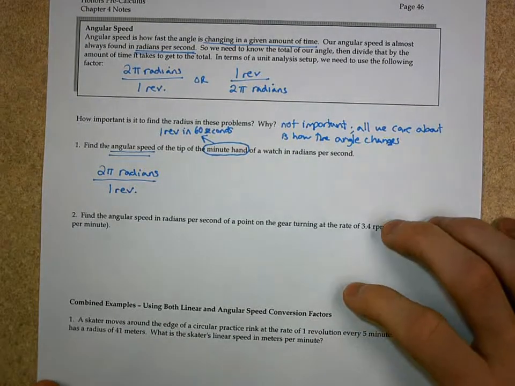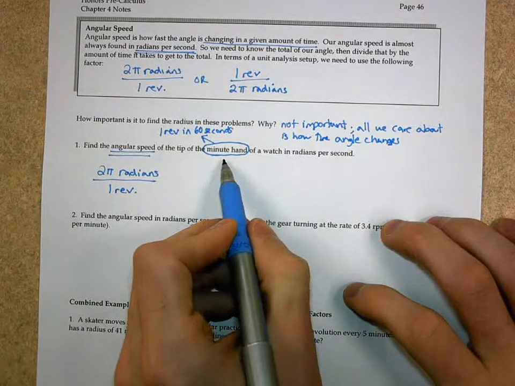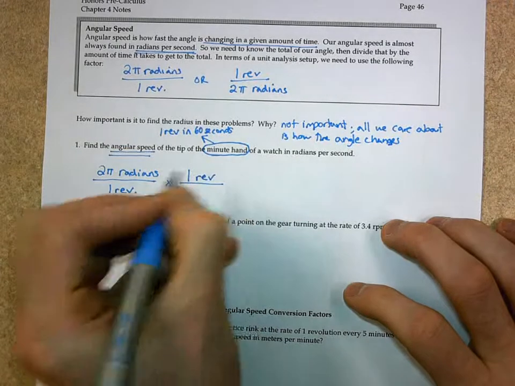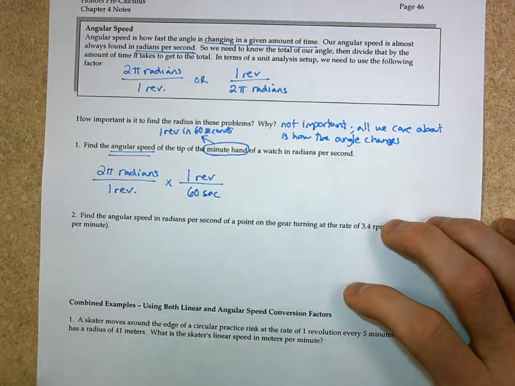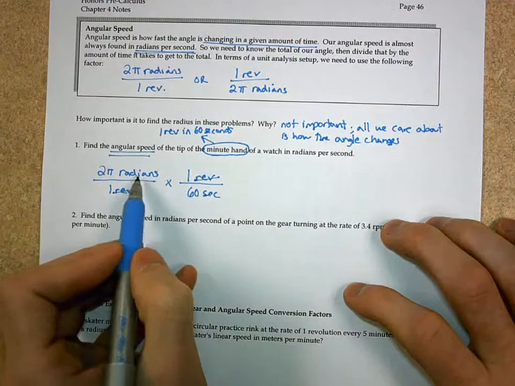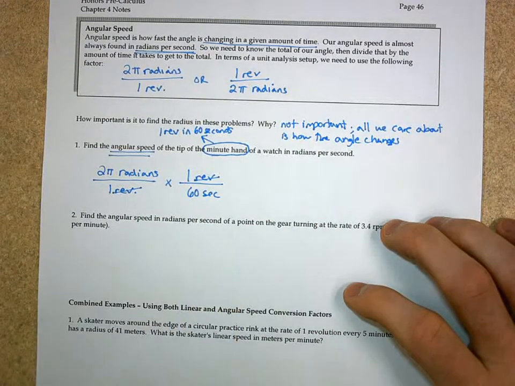Now the next piece that I know here is the minute hand of the watch makes 1 revolution in 60 seconds. So 1 revolution over 60 seconds. Revolutions cancel out, and I've got radians per second. Is that right?